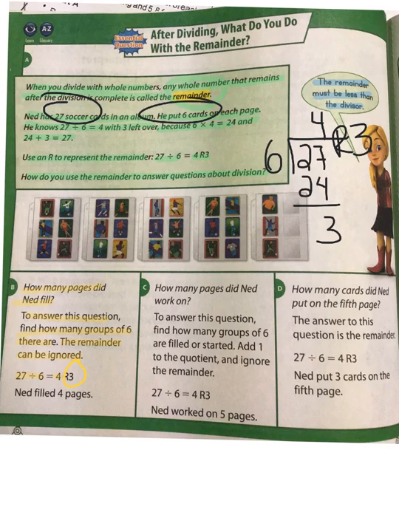Now let's look at the second question. It says, how many pages did Ned work on? Well, for this specific question, we have to find out how many groups of 6 are filled or started. We have to add 1 to the quotient and ignore the remainder. So, 27 divided by 6 equals 4, remainder 3. So he has 4 full pages, but he still has 3 cards left, so he is working on a 5th page. Therefore, the answer would be 5 pages.